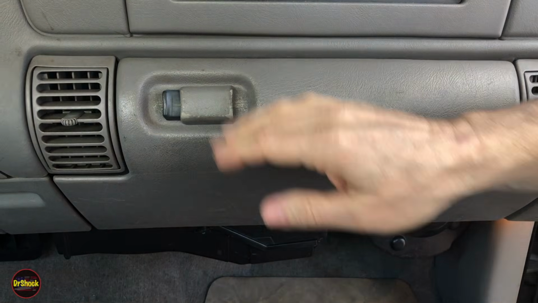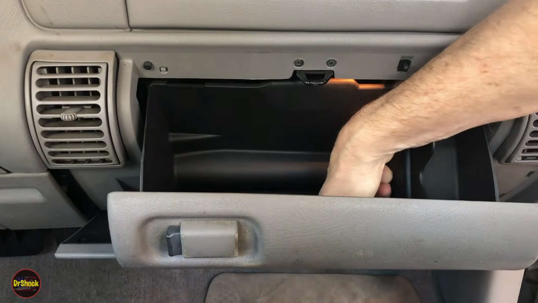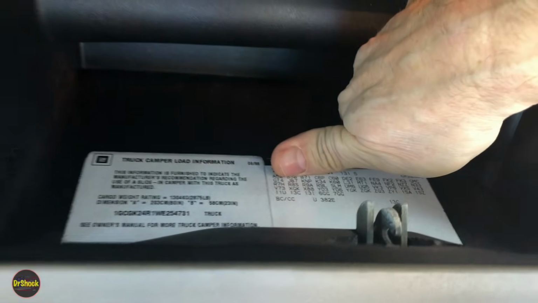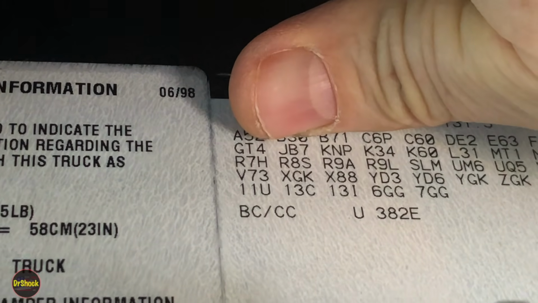diagnosing this code. All right, guys, the codes I'm talking about are going to be in the glove box. And in this case of this vehicle, if we come in here and look, we can see right by my thumb there, if we zoom in, this is a JB7 brake system.